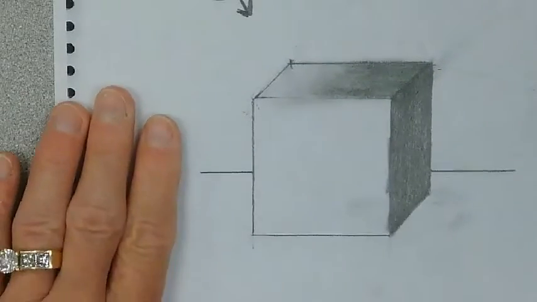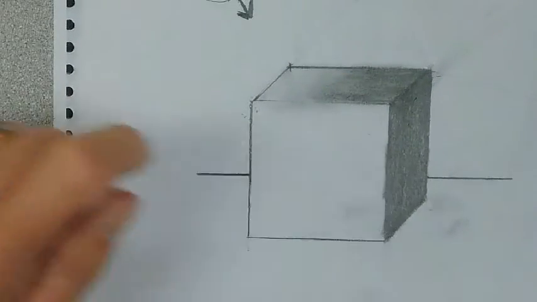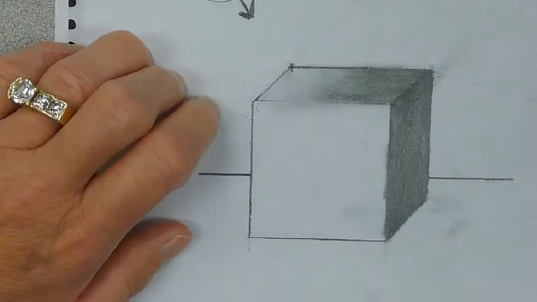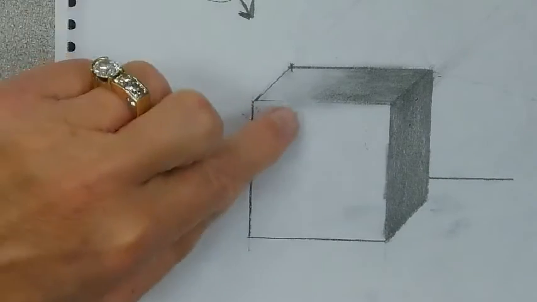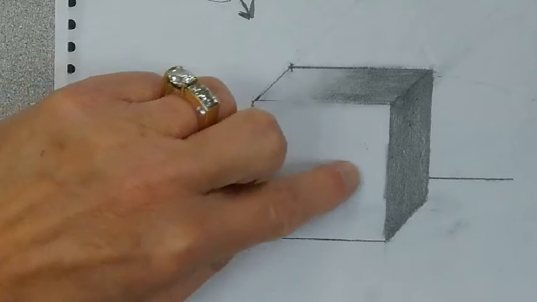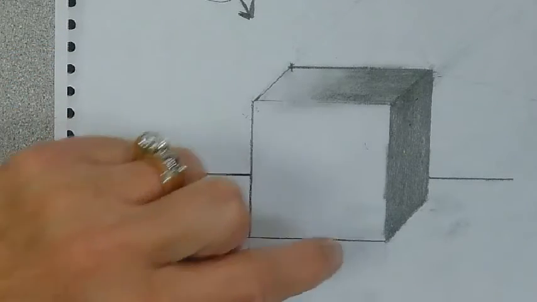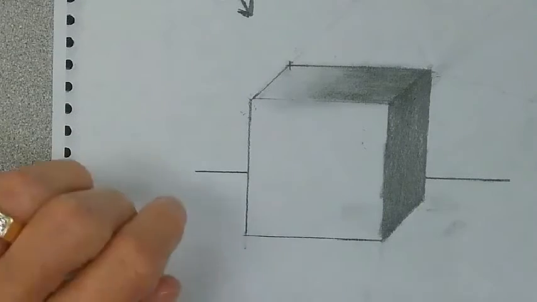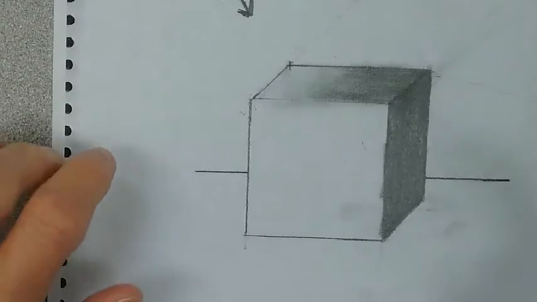So I now have the top and the side. So what happens at the front? High probability the light is going to touch here, go middle, and go dark. So again, using my 6B pencil, I like to lay some lead down.